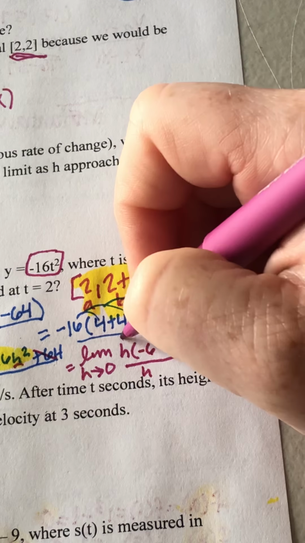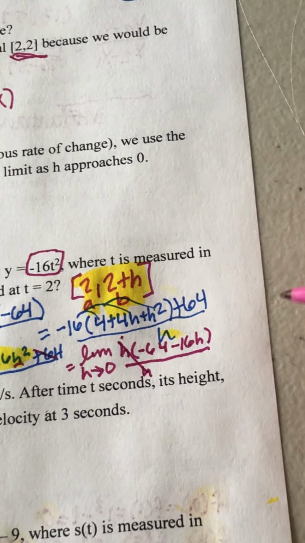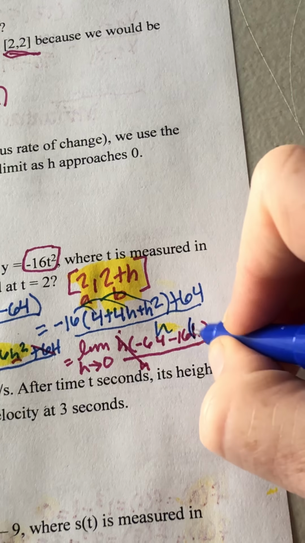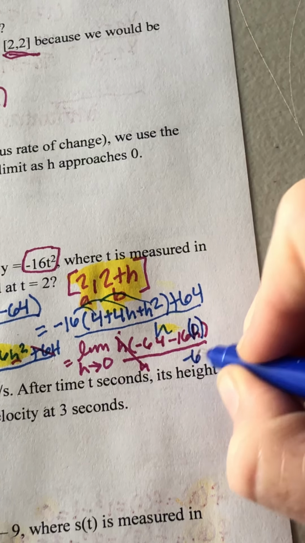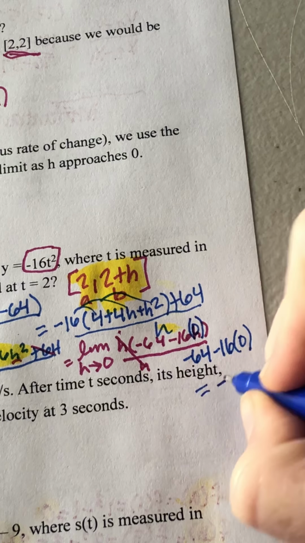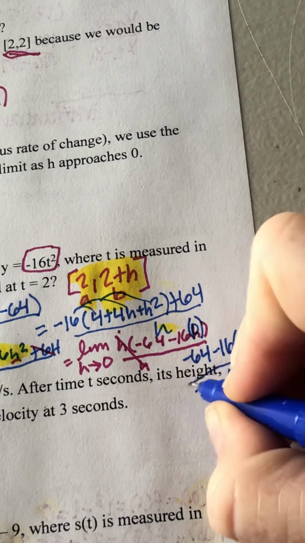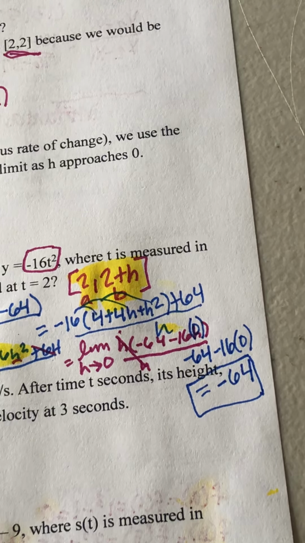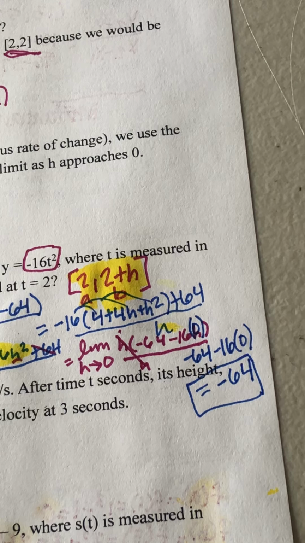Okay, and now that those cancel, we can take the limit as h approaches 0, which would just be negative 64 minus 16 times 0, and that's negative 64. So that's the instantaneous rate of change at that point.